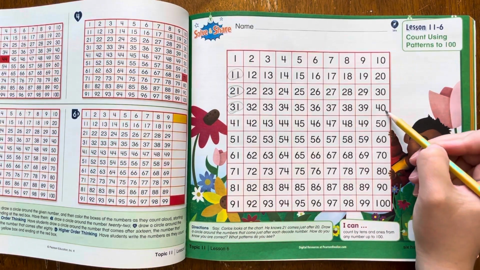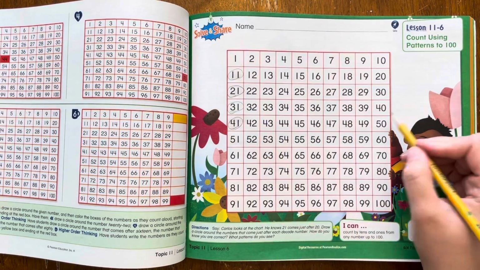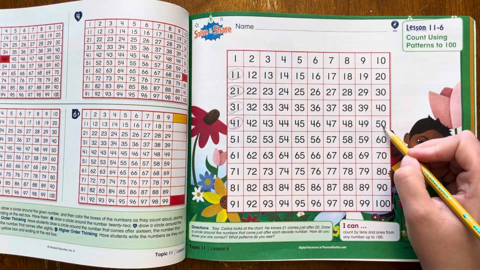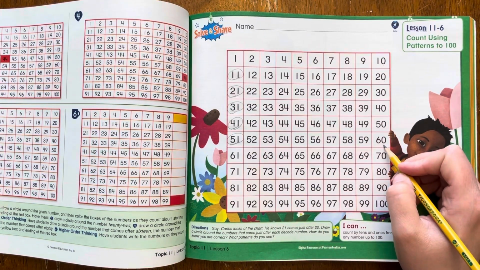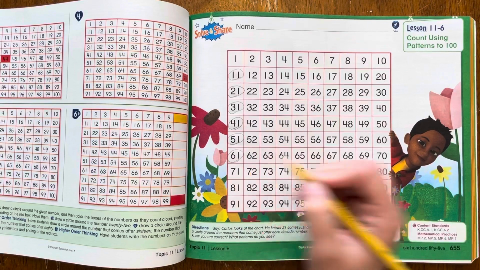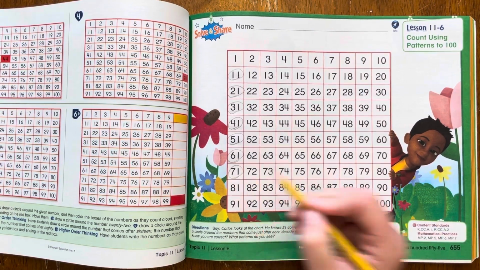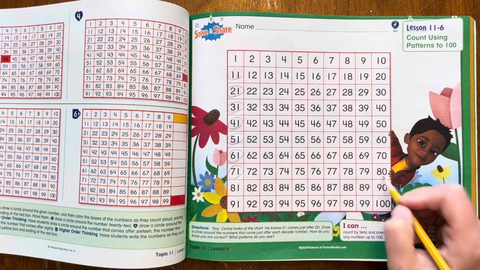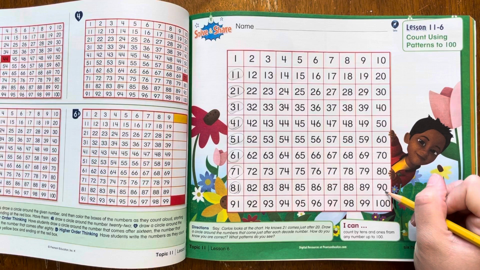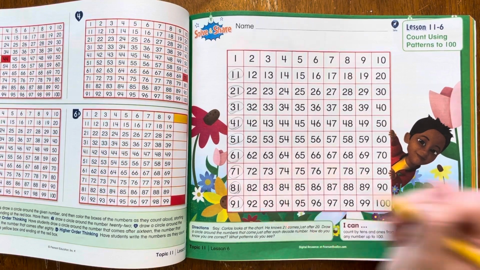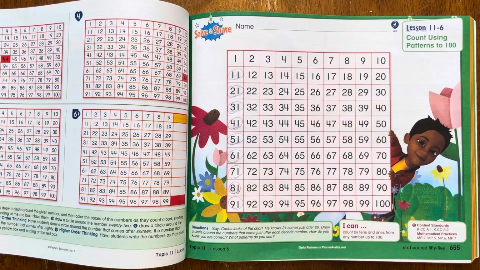31. What number comes after 40? 41. What number comes after 50? 51. What number comes after 60? 61. What number comes after 70? 71. What number comes after 80? 81. What number comes after 90? 91. Now, what do you notice about all of these numbers that we circled?